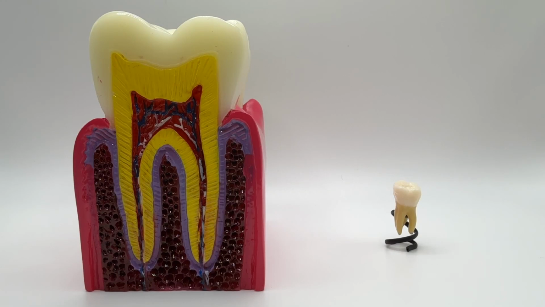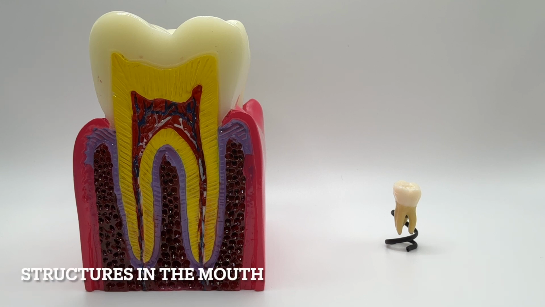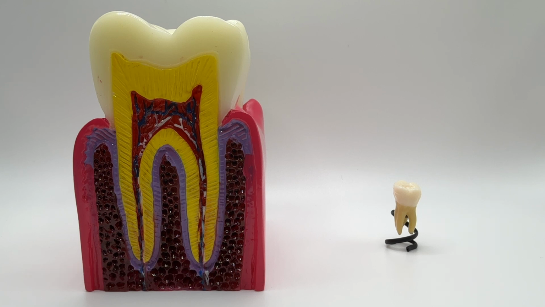Welcome to Dental Anatomy. We're going to cover a couple items here real quick. At first, we can see here the structures in the mouth. The bone that holds the teeth in the jaw is referred to as the alveolar bone. That's what you see here in this maroon color, alveolar bone.